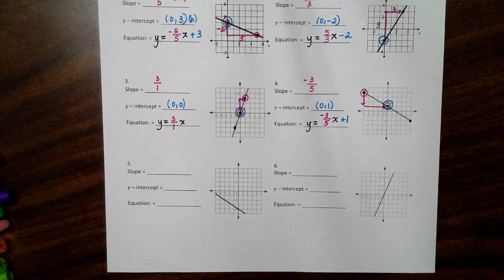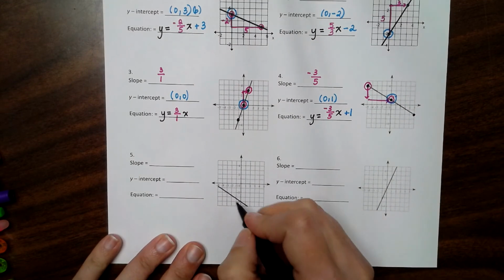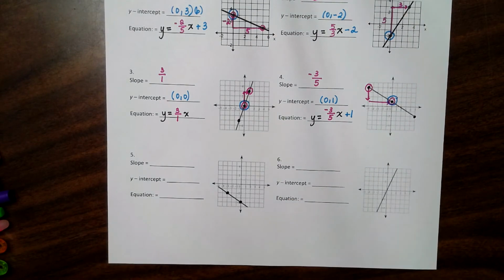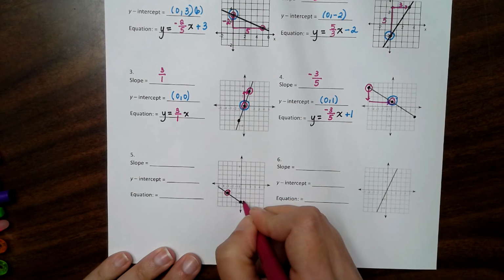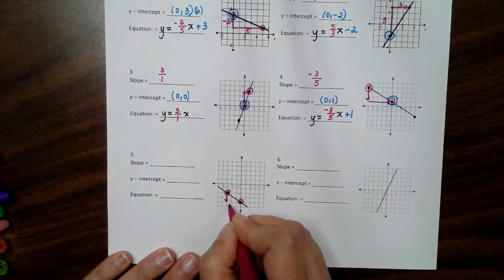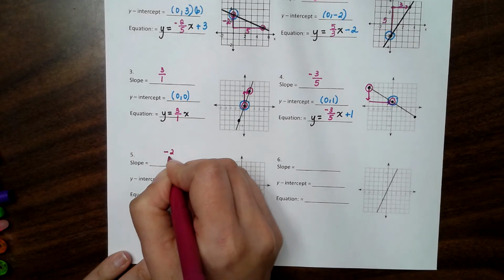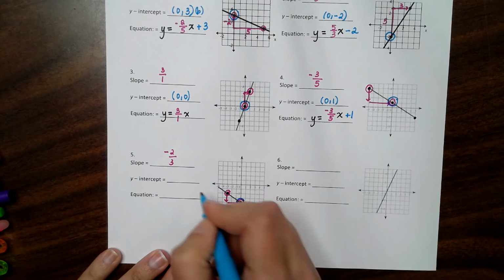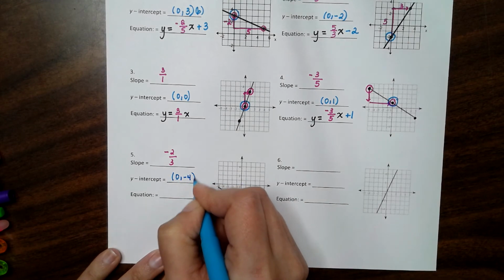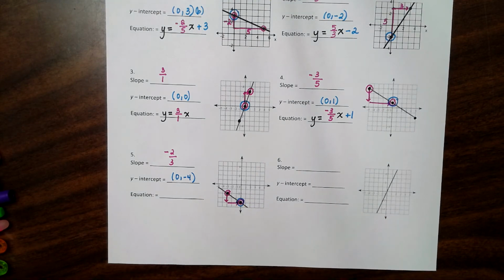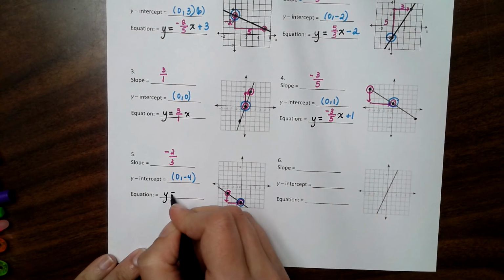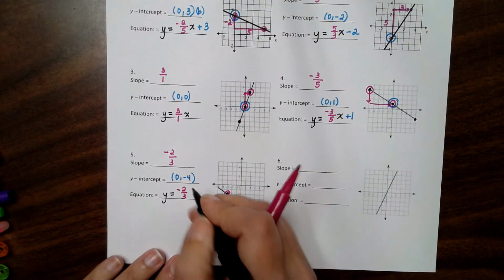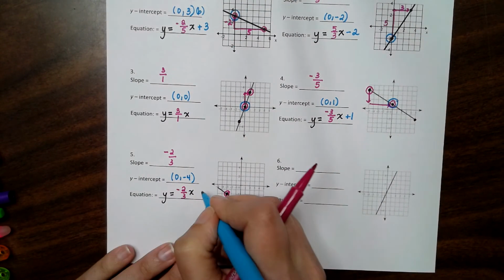For number 5, again, I'm going to need to find nice points for myself. So the first nice one that I see is right here, and then I don't see another one until right over here. My slope, I'm going to use these 2 points. So I'm going to go down 2, right 3. So -2 over 3. The y-intercept would be -4. So I would write 0, -4. Which means my equation would be y equals -2 over 3x and then -4.